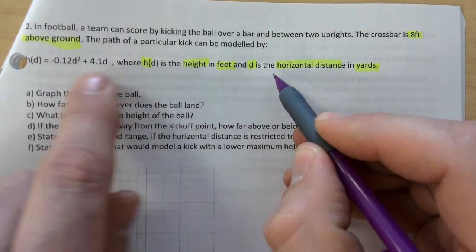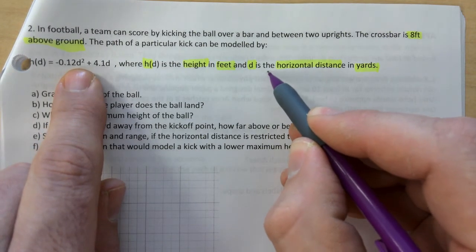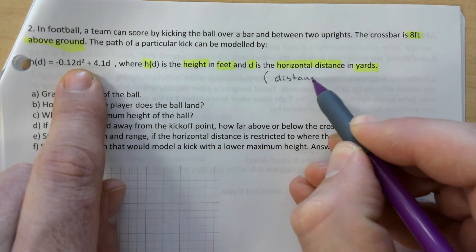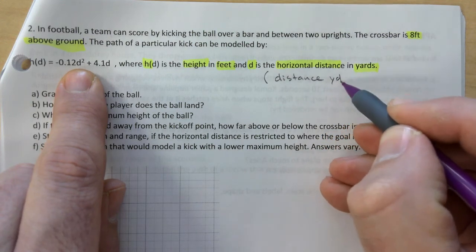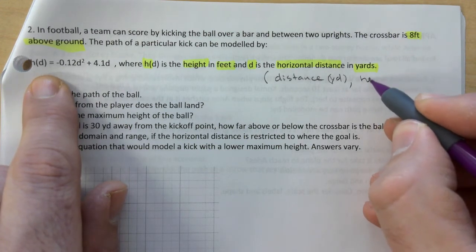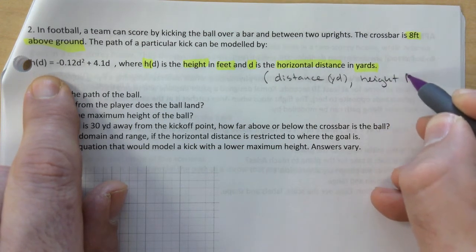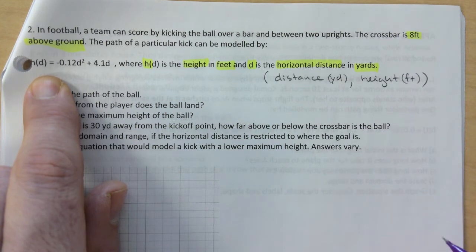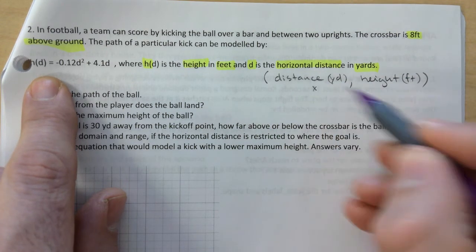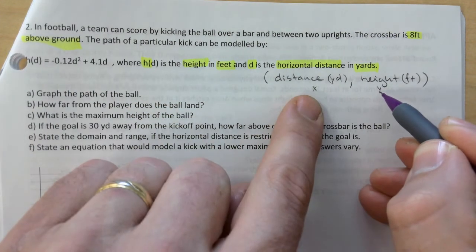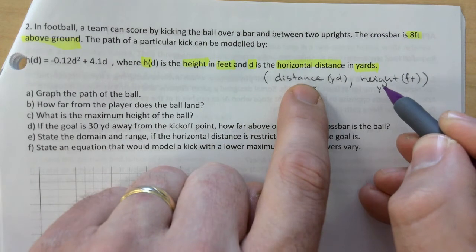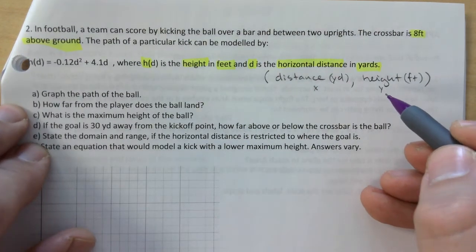So that means that every point when I graph this thing, the first one is going to be distance in yards, and the second point is going to be the height in feet. All right, so it's basically still your x and y when it comes to the calculator, right? It still sees that as x and y, but we need to make sure we define our variables.